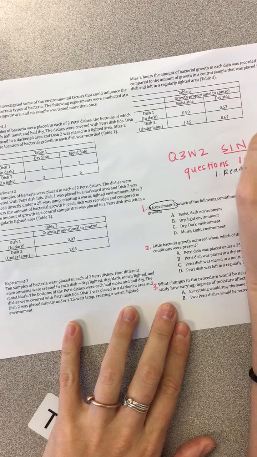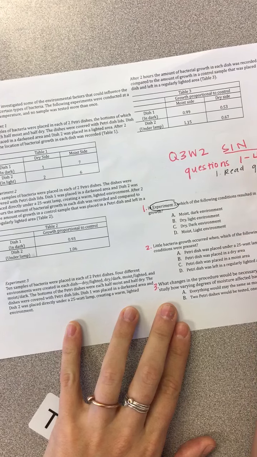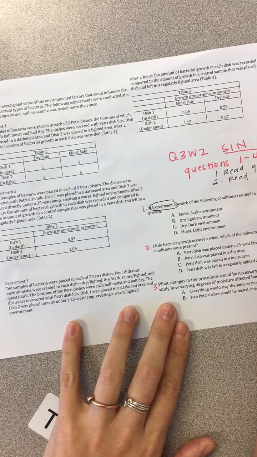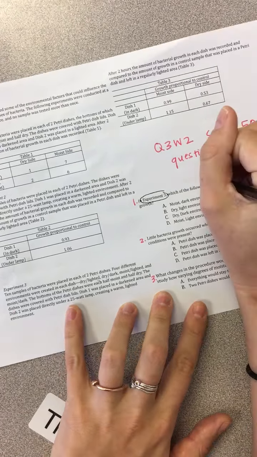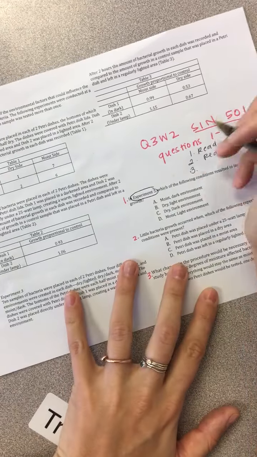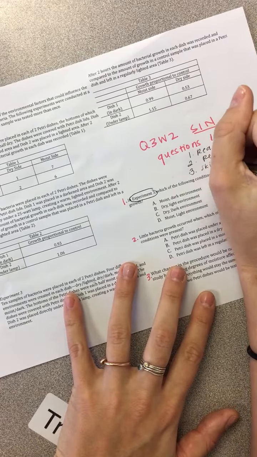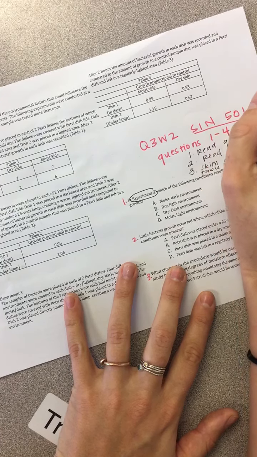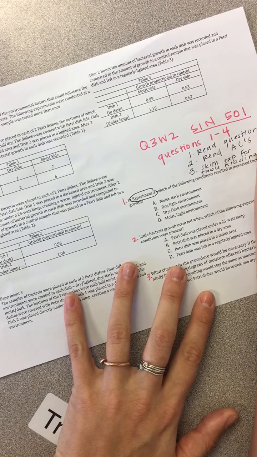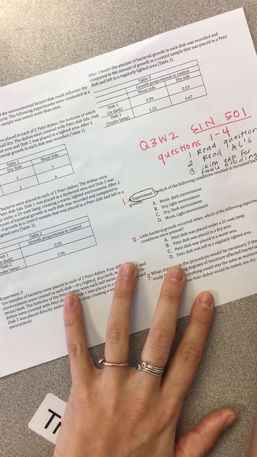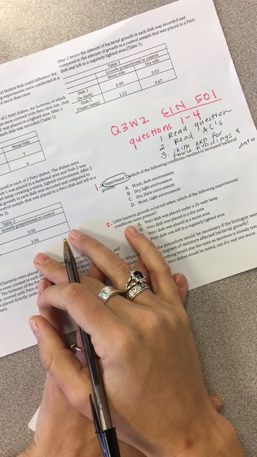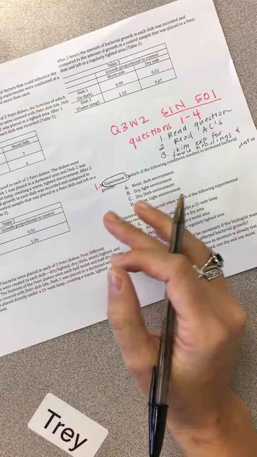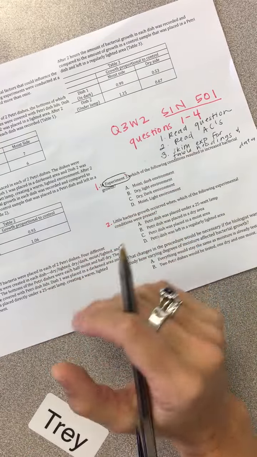So it's read the question and then the answer choices. Alright, and then you will also need to skim experiments for table headings and data. And then you pull out your answer from there. Because SIN 501 is such a broad standard, you can't really sort of pick steps for each of these.